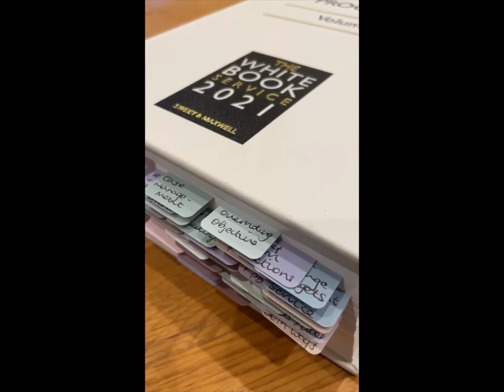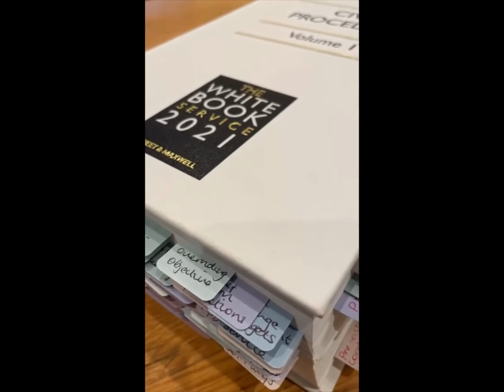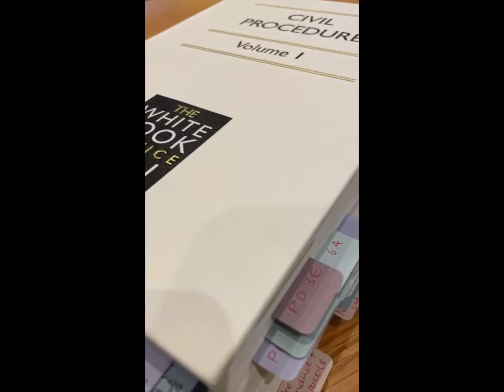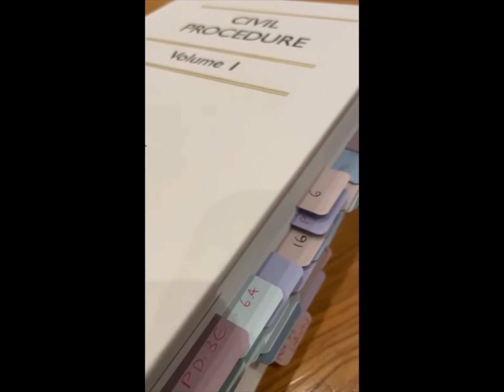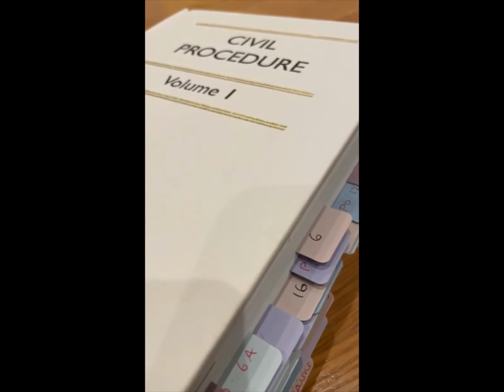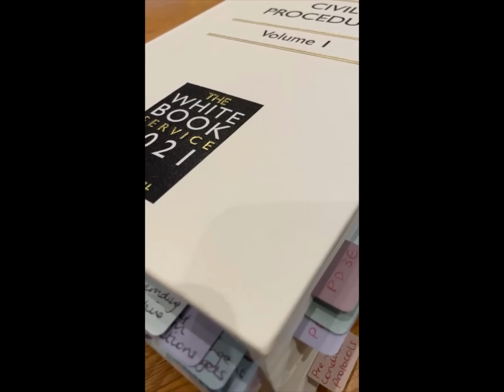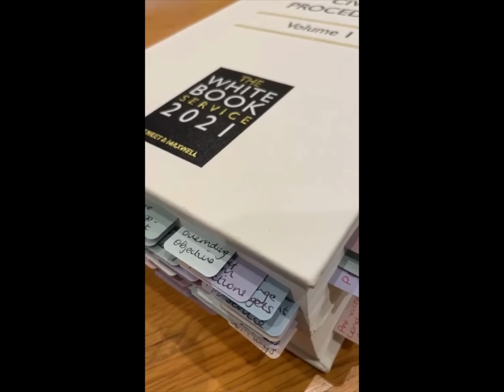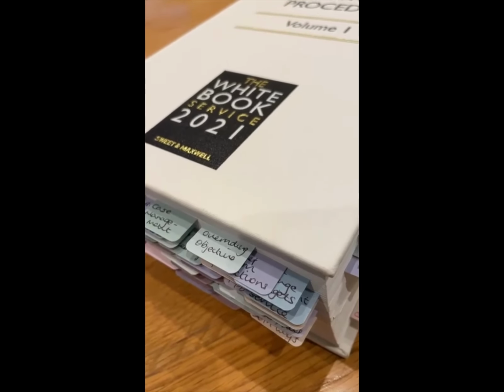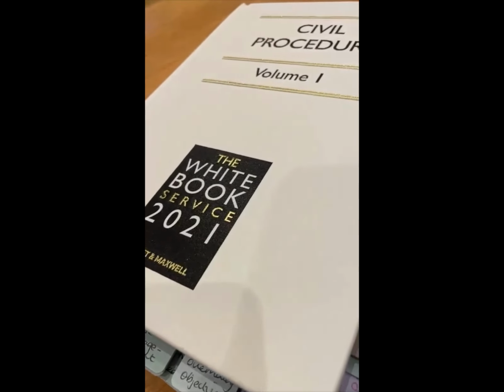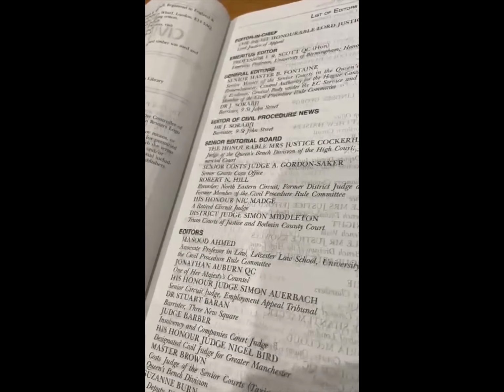The first thing to note is that there are two White Books. They come as Volume 1 and Volume 2. When studying on the bar course, you will likely find that the vast majority of the content that you will need to know will be in Volume 1. But Volume 2 will also hold some important content, so this is your reminder to make sure that you are using both books. Navigating the White Book.